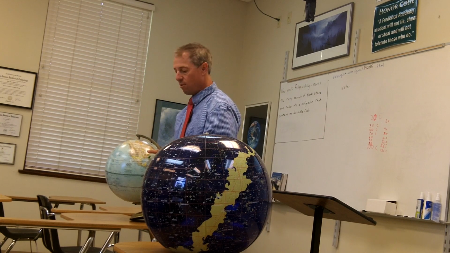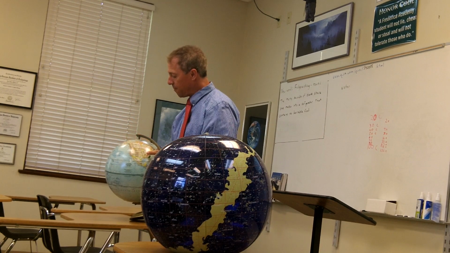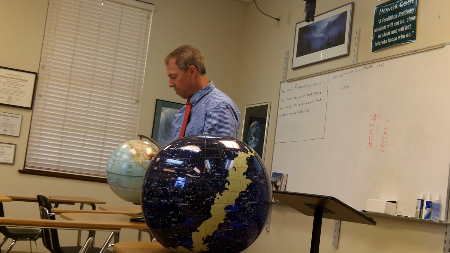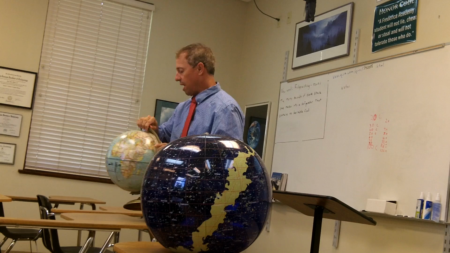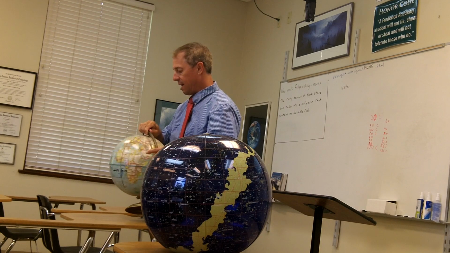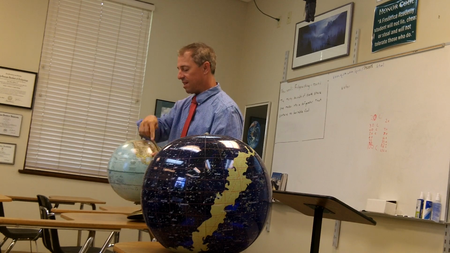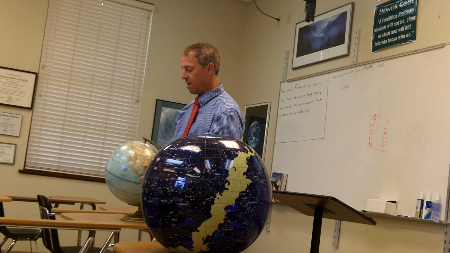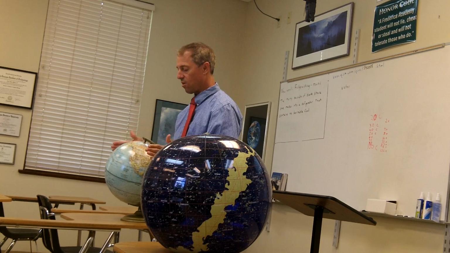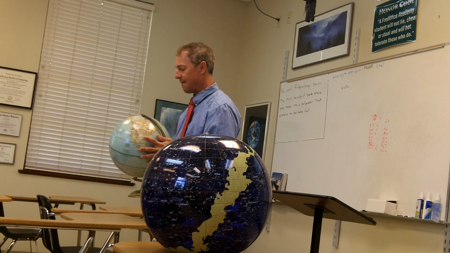We can see if the object moves. If you were to take a picture of the moon compared to the background stars, and took the picture here and then here, does anyone know what that distance is across the Earth? Do you know what the Earth's diameter is? Anyone know? I know the circumference.